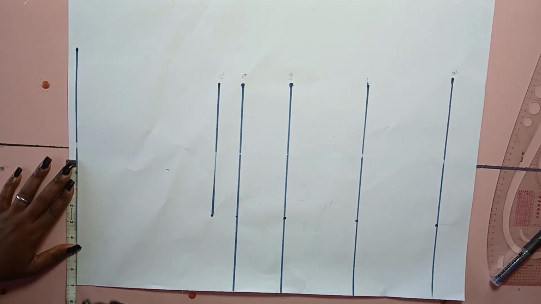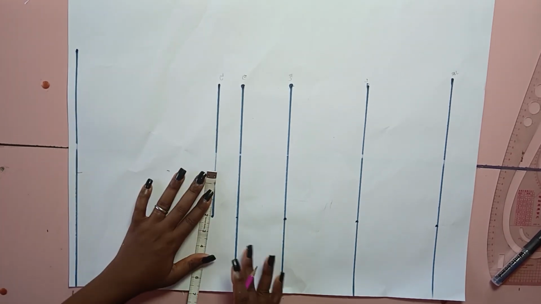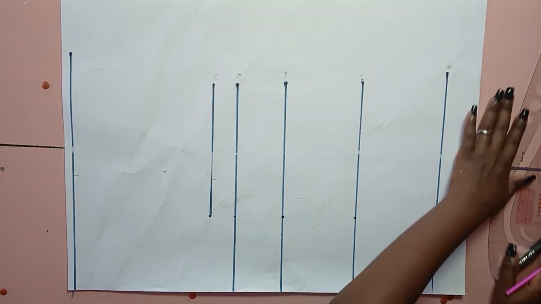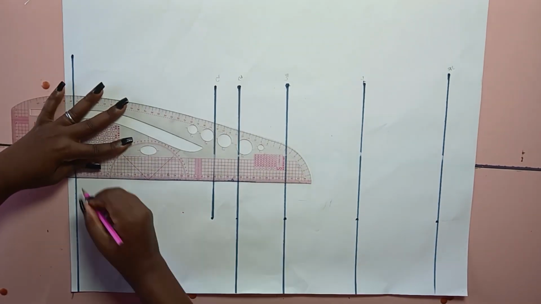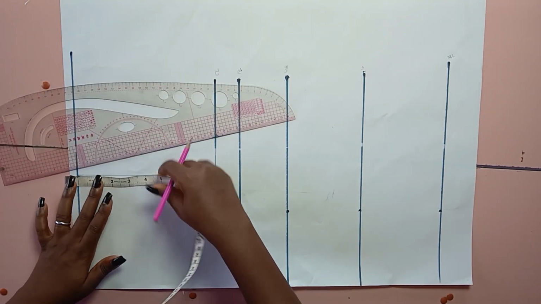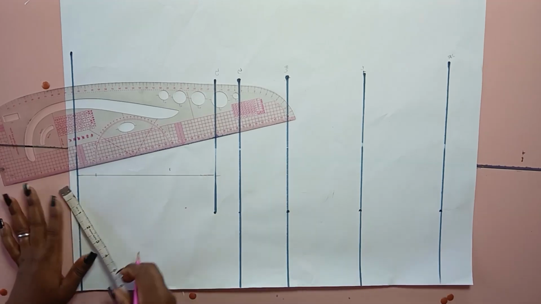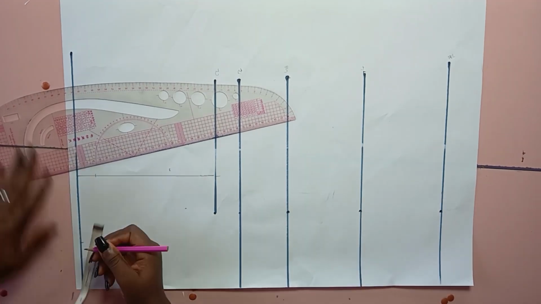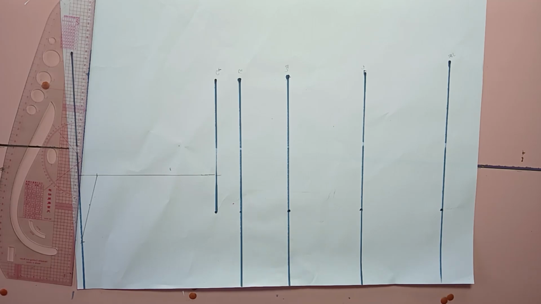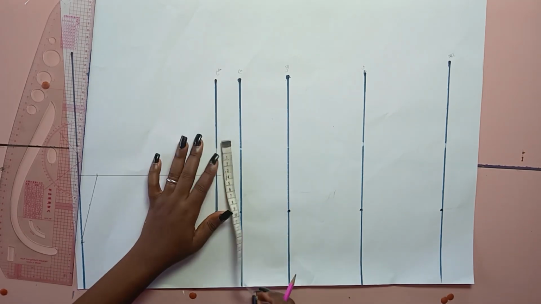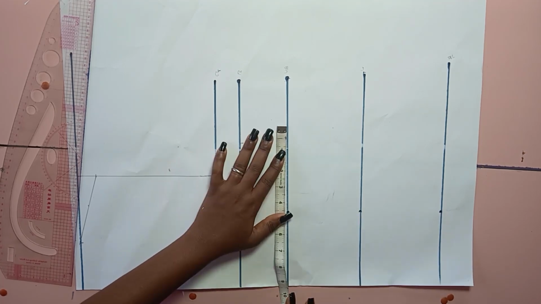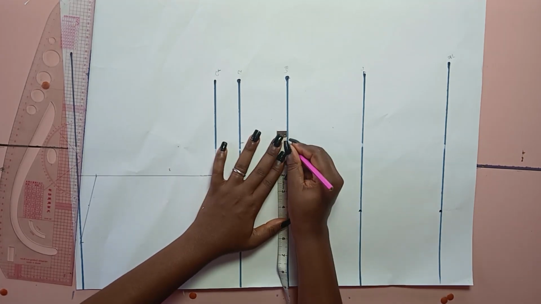The shoulder divided by 2, you put it on your shoulder line and also on the chest line. You connect the lines together. Shoulder slope, step down by 1, connect it to the neck width of 3 inches. So we have this now. The bust is 36 inches, divided by 4, we have 9 inches. So we mark the same thing on the underbust and also on the waistline.